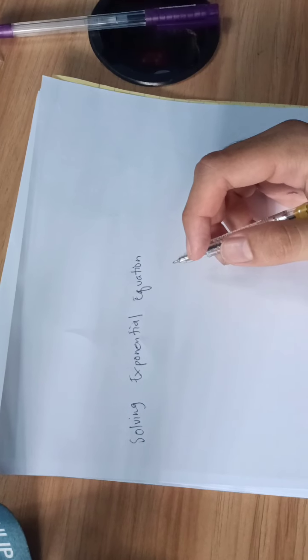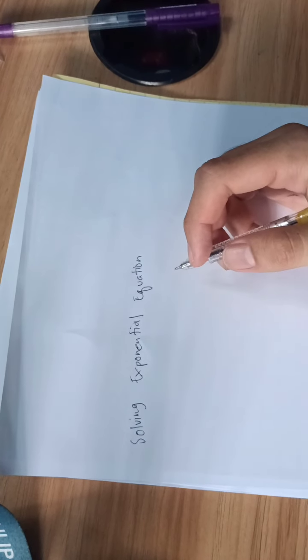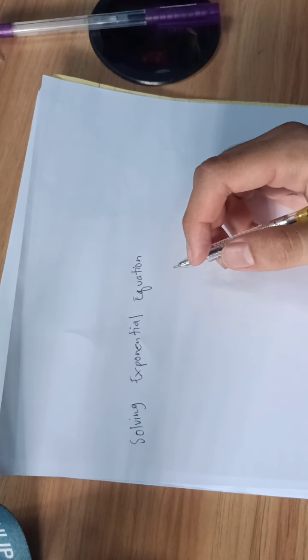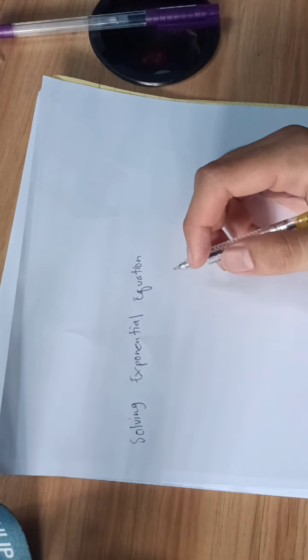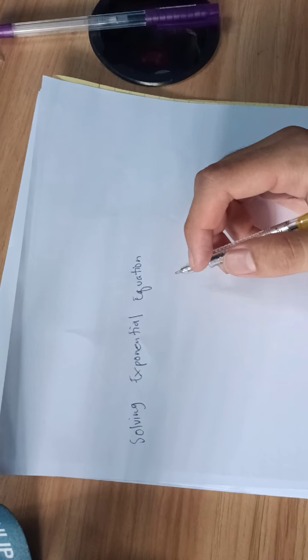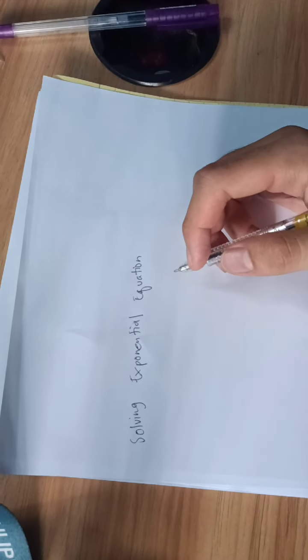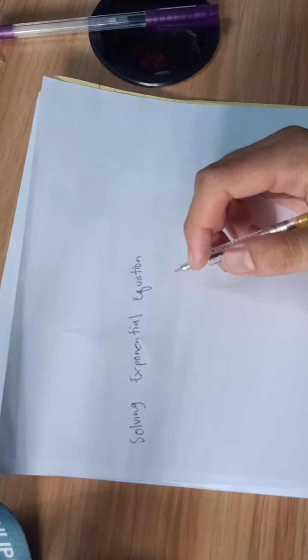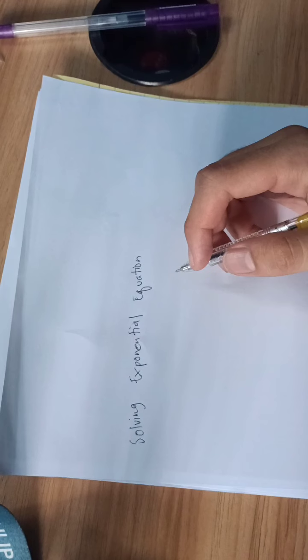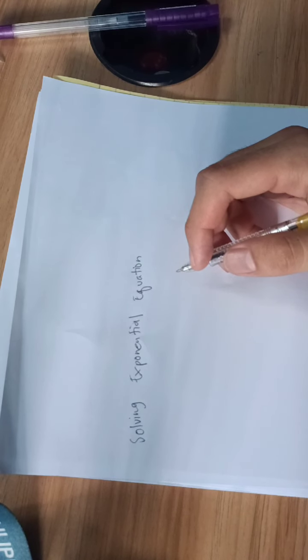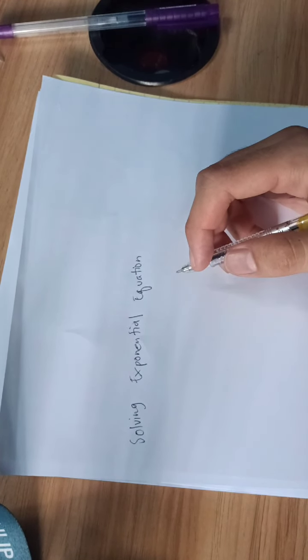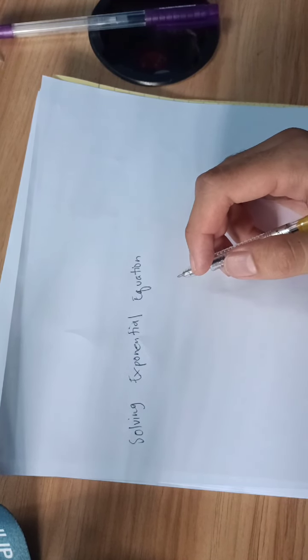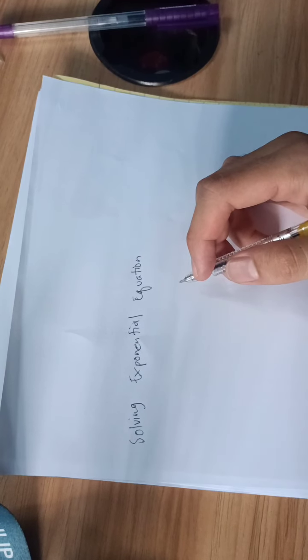Next, exponential equations. To solve exponential equations without logarithms, you need to have an equation with comparable exponential expressions on either side of the equal sign, so you can compare the powers and solve. In other words, you have the same base to some power equal to the same base to some other power, where you set the two powers equal to each other and solve the resulting equation.